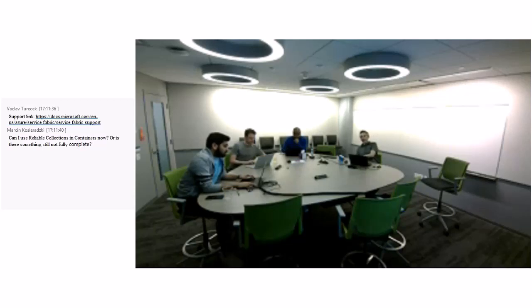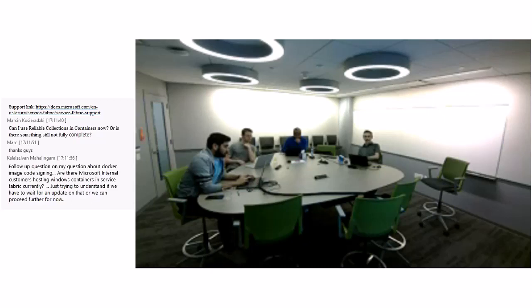Raise a support ticket, it'll eventually come to us and then we'll have to figure it out, or even post as well on something like GitHub issues, to see how our engineers on the team can look at your example and see if there's anything wrong with it. But it should work, yes.